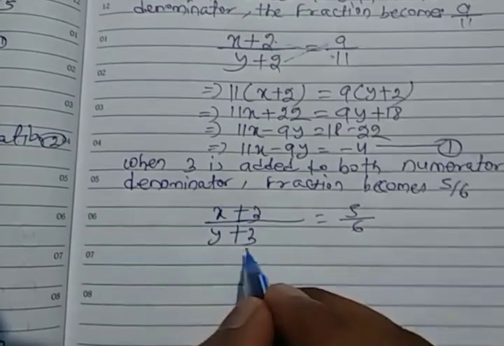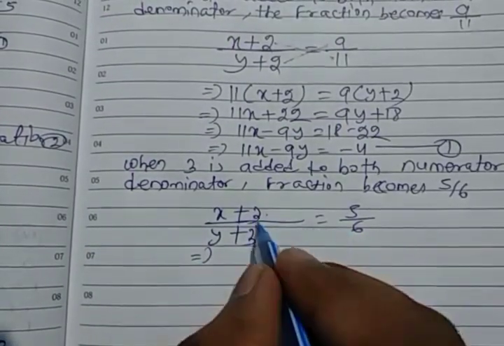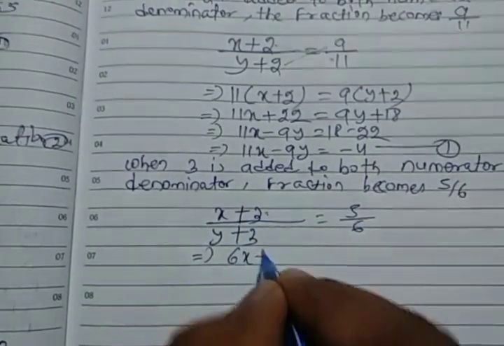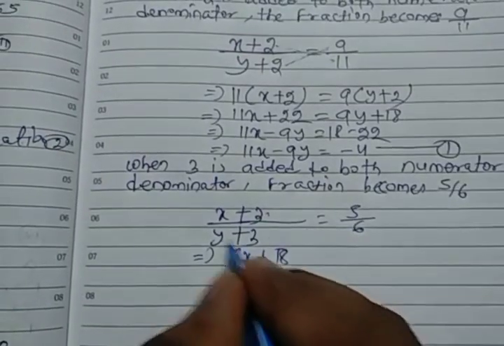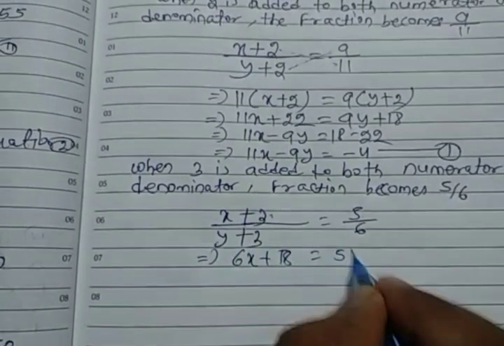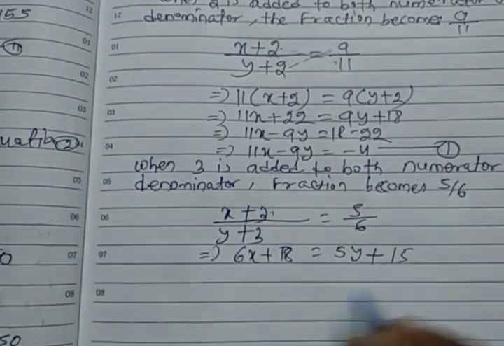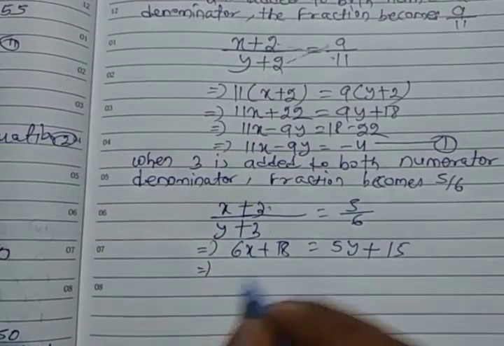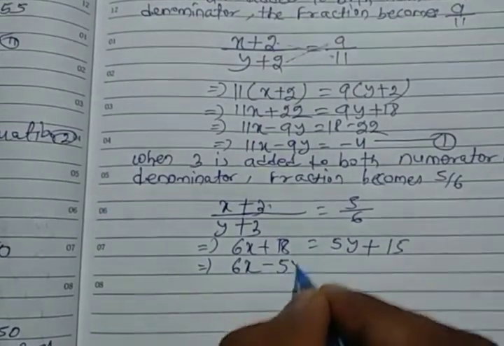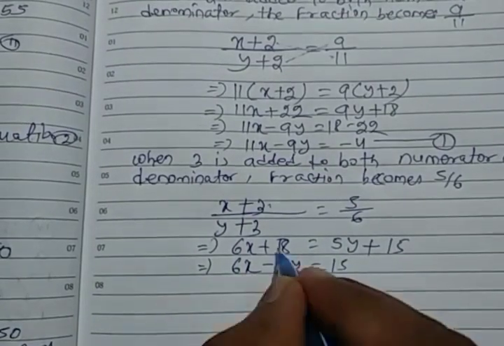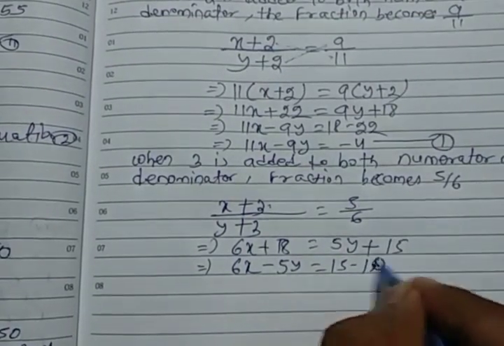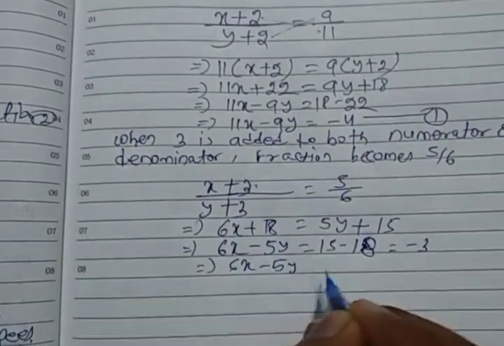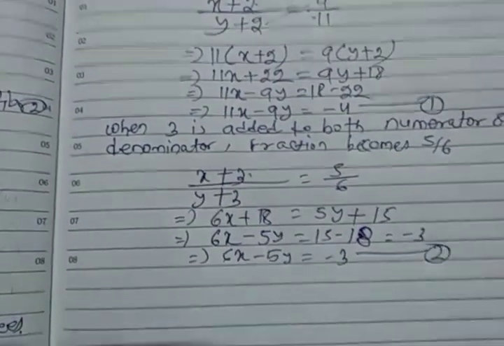And we solve by the cross multiplication method. The numerator is multiplied with the denominator: 6 into x, 6x, plus 6 into 3 is 18. Here 5 into y, 5y, plus 5 into 3 is 15. 5y comes to LHS and the sign changes: 6x minus 5y equals 15 minus 18, that is minus 3. This is equation 2.